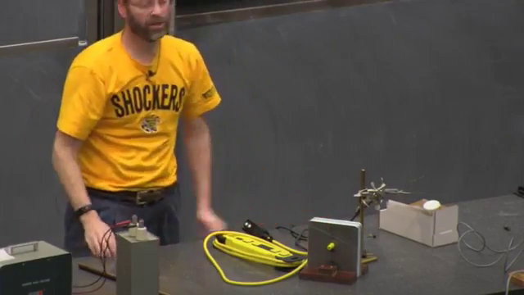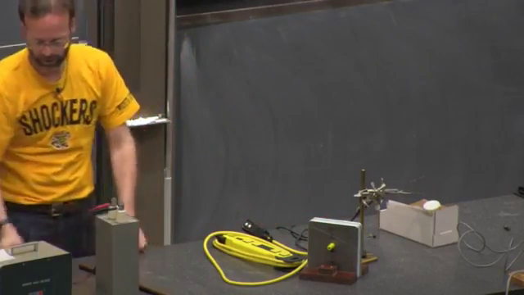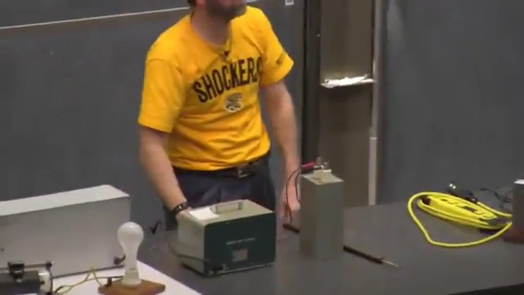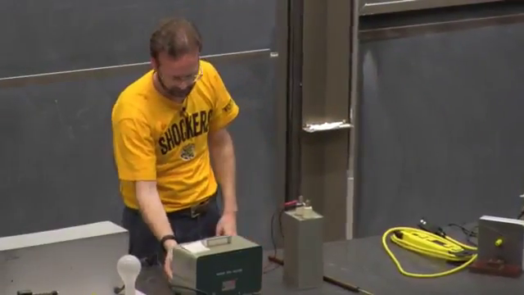But we need to separate the charges. How are we going to do that? I'm going to plug it into this power supply. I'm going to turn it to 4,000 volts. If you care, it's DC. It's going to run in one direction. I'm going to turn it on.